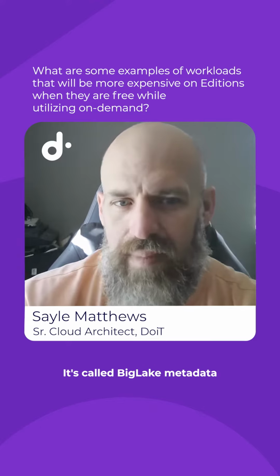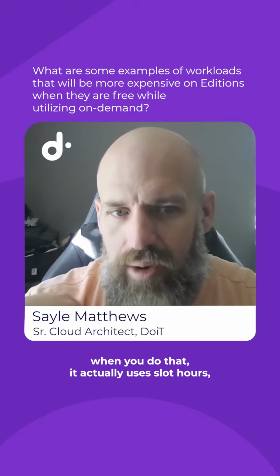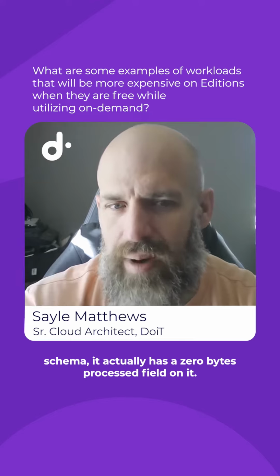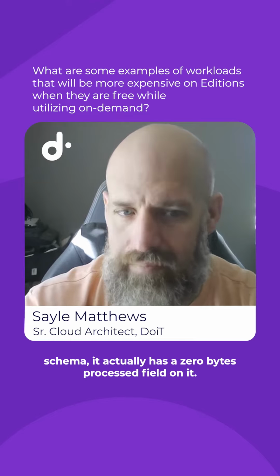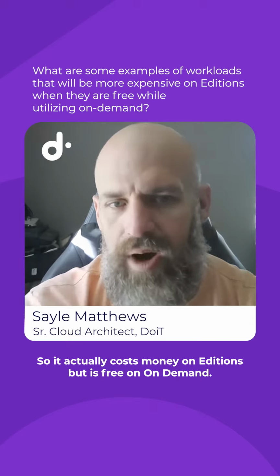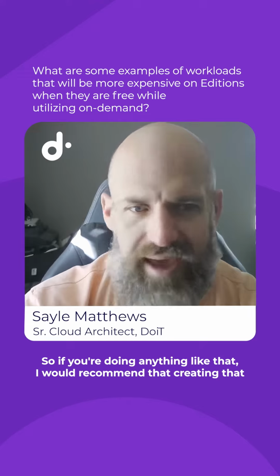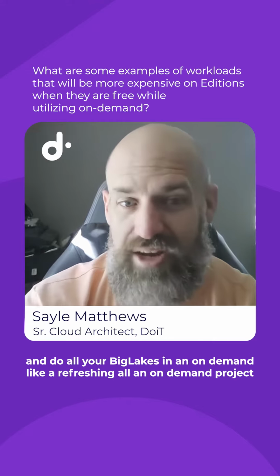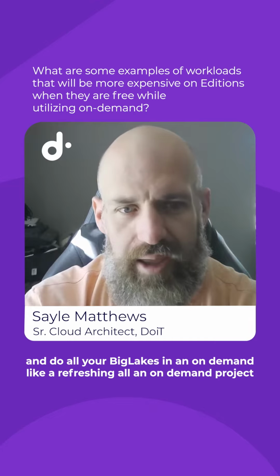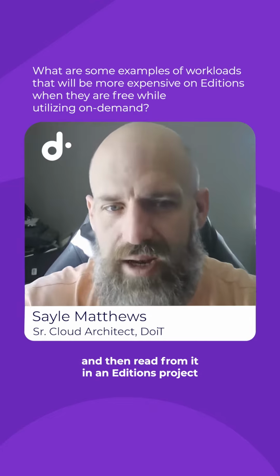It's called BigLake metadata. When you do that, it actually uses slot hours. But if you go back in the information schema, it has a 0 bytes processed field on it. So it actually costs money on editions, but is free on demand. If you're doing anything like that, I would recommend doing all your BigLake refreshing in an on-demand project, and then reading from it in an editions project.